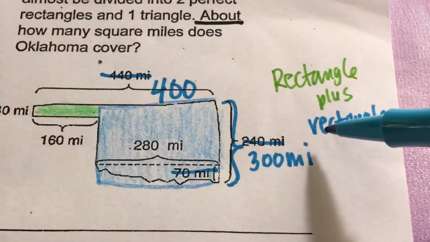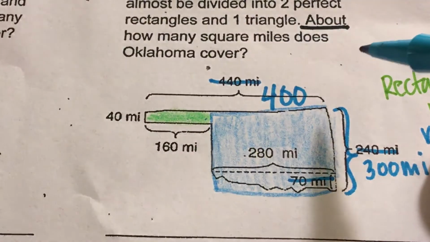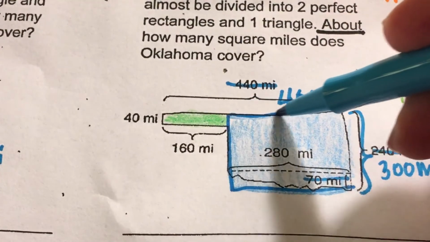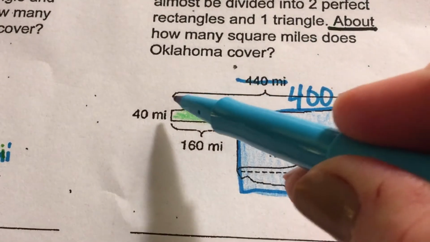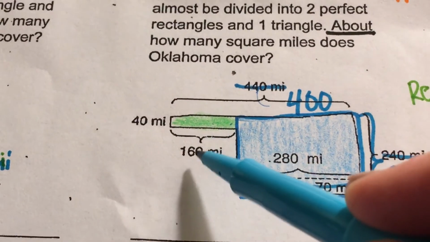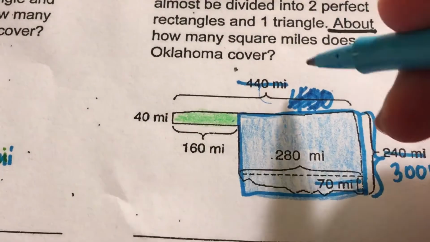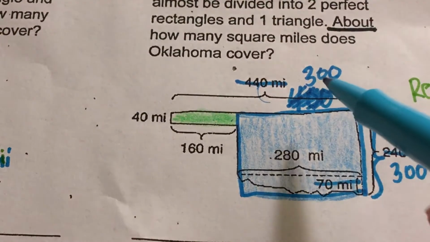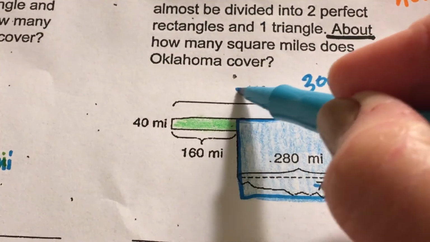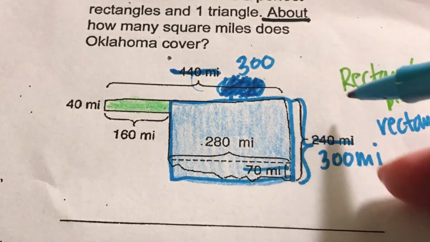And if you're doing this rectangle plus rectangle, yeah, they're saying a triangle. I'm not sure I would do it that way. So I would do like this. And if they're saying this whole thing from here to here is 440, and that's 160. Let's see, 160 plus 400, that's 560. So let's make this one 300. That's more reasonable. So 300 plus 160 is 460. That's close enough to 440. And that will get us into a reasonable range.